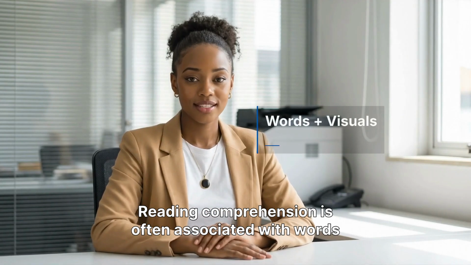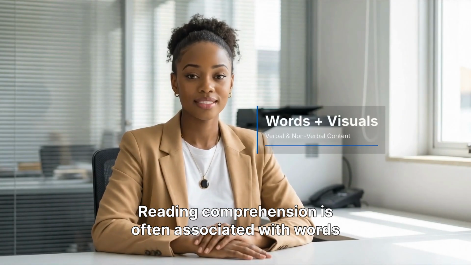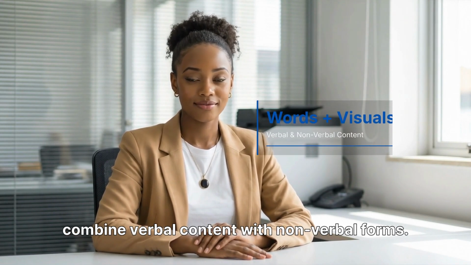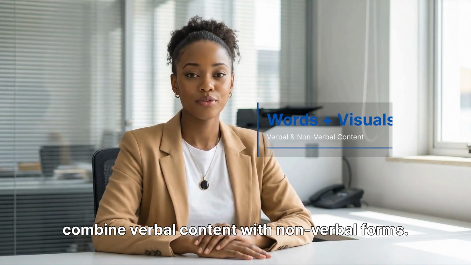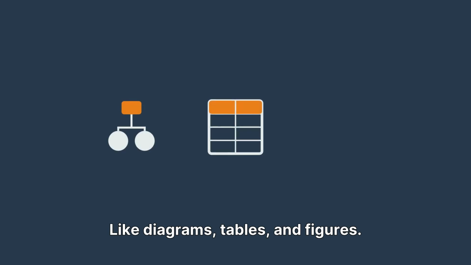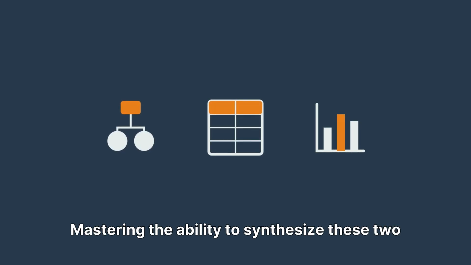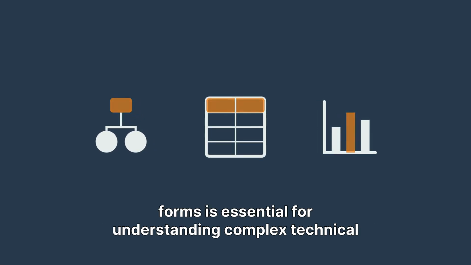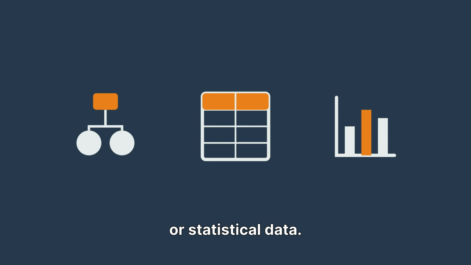Reading comprehension is often associated with words alone, but in academic life, texts frequently combine verbal content with non-verbal forms, like diagrams, tables, and figures. Mastering the ability to synthesize these two forms is essential for understanding complex technical or statistical data.